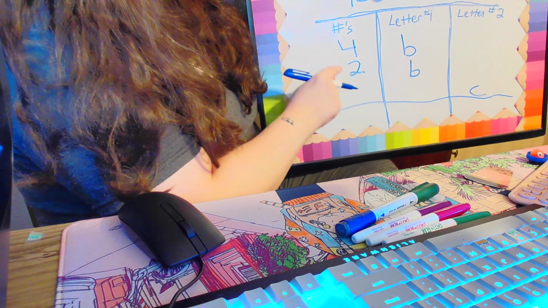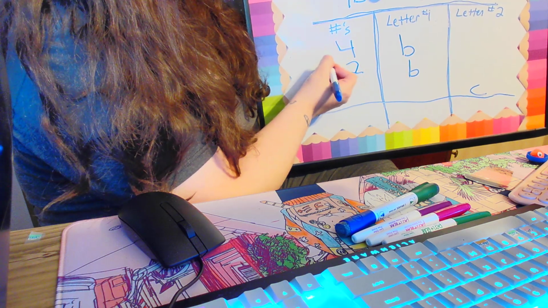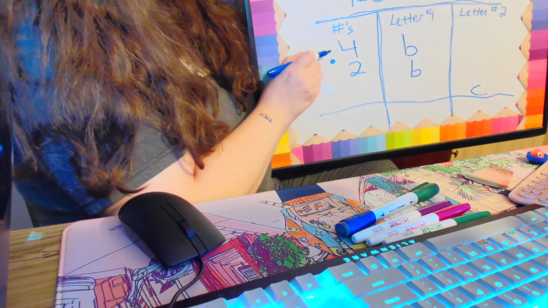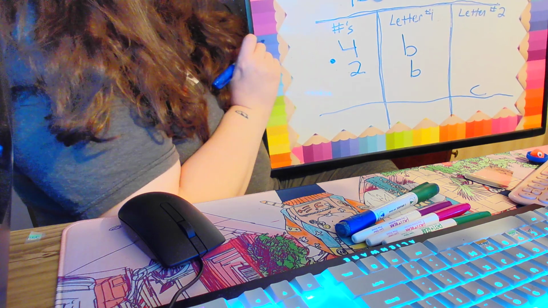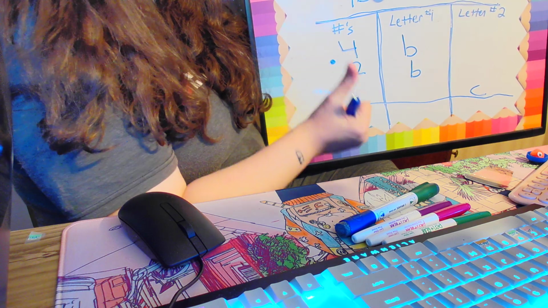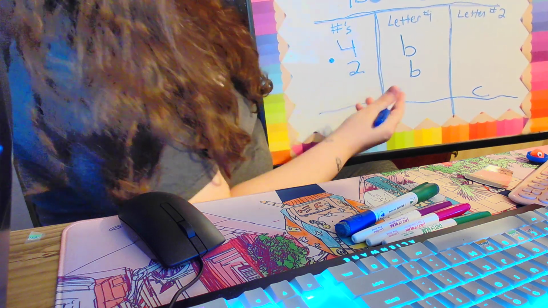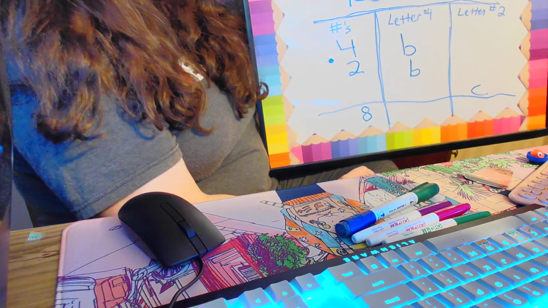Now we're going to take the numbers on our number line and multiply them together. What is 4 groups of 2? Do you remember? 4, 8. That's right, it's 8. So we're going to put an 8 right down here at the bottom.